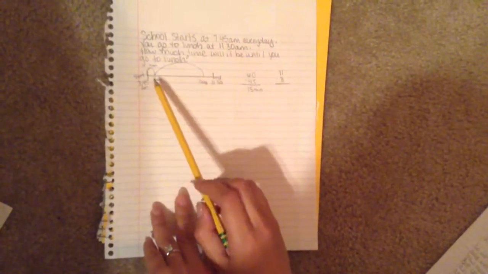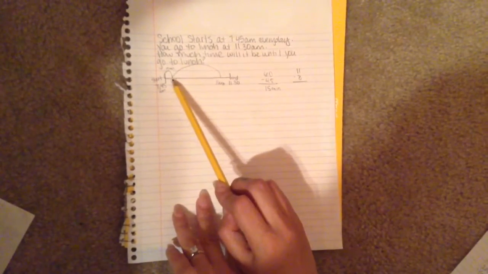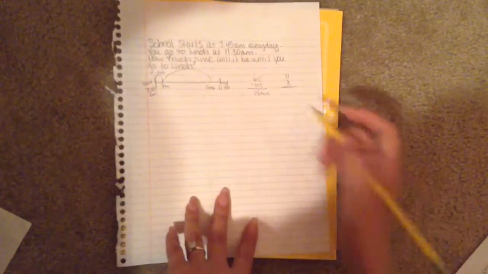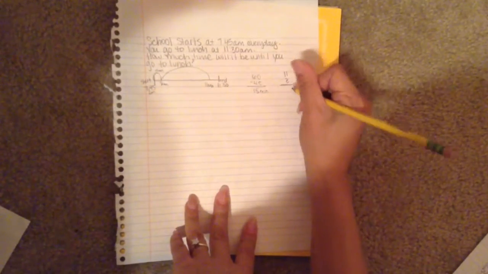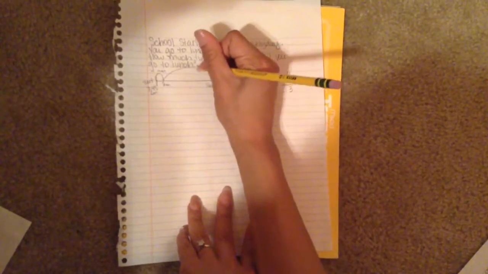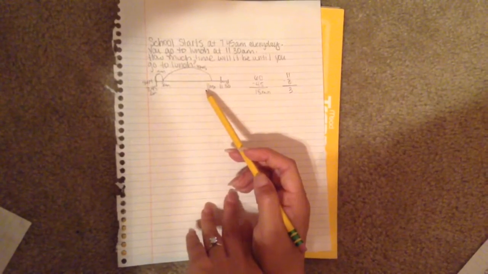What I was trying to say is we got to our new number, which was 8. And the next hour that we're going to get to is 11 o'clock. So how many hours does it take to get to 11 from 8? We can do that by doing 11 minus 8 equals 3. So we'll write 3 hours up here because that's how long it took to get to 11.